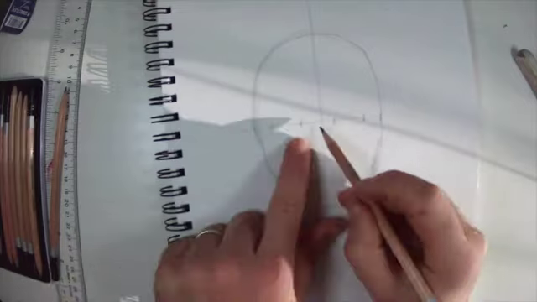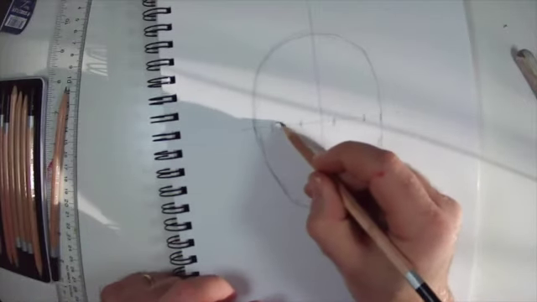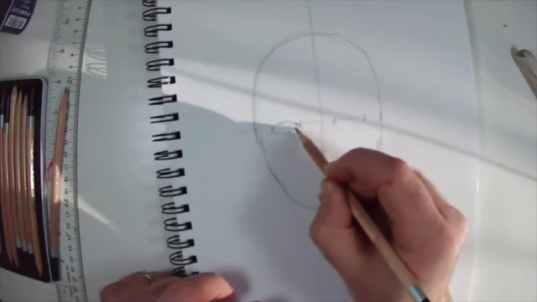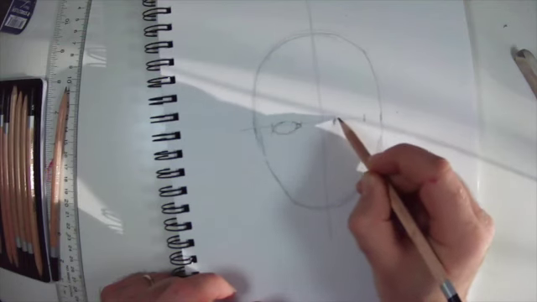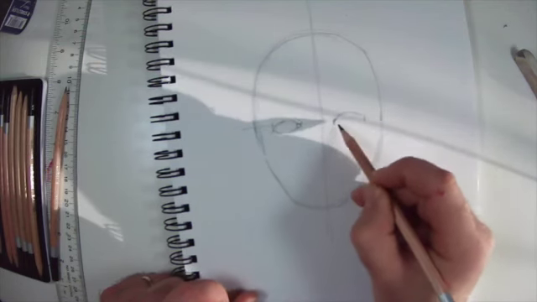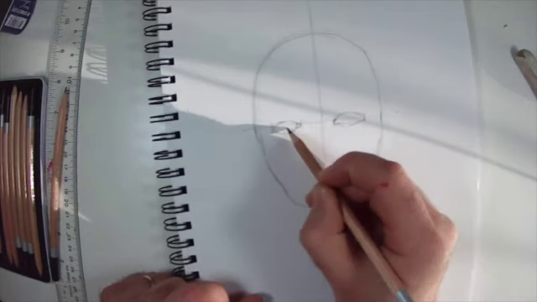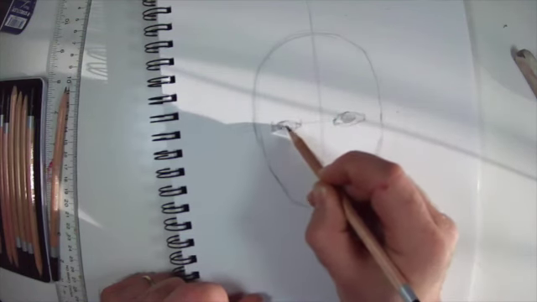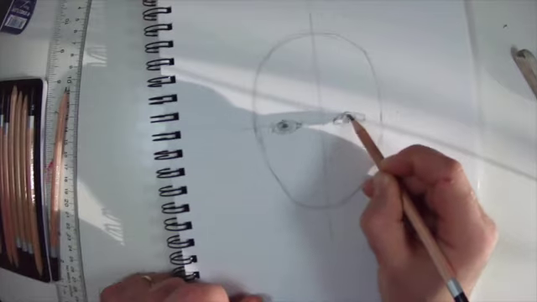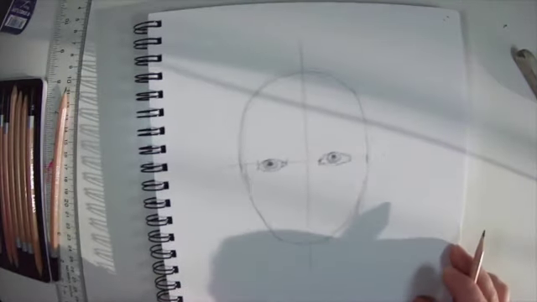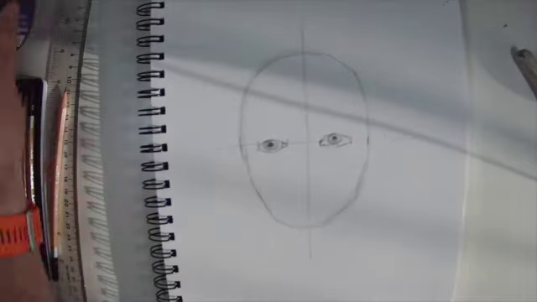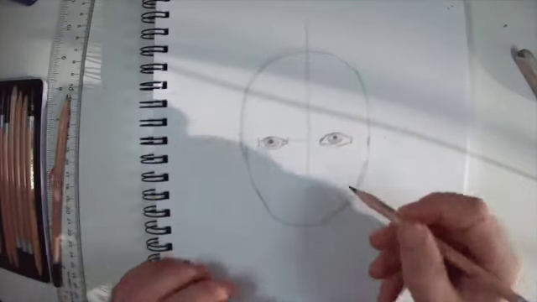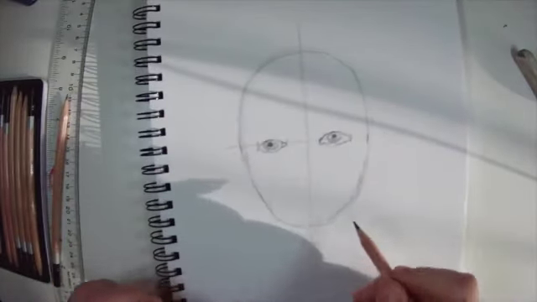Once I have the spacing figured out, I'm going to block in what I want the eye to look like, keeping in mind from those previous videos that we have a tear duct. So I'm using some of that knowledge as I block this in as well. And I'm going to block in the irises, then the pupils. This is just, again, a very, very rough sketch. Okay, so I'm going to sharpen up my pencil as I'm going here, just to make sure I keep getting some fairly crisp lines.